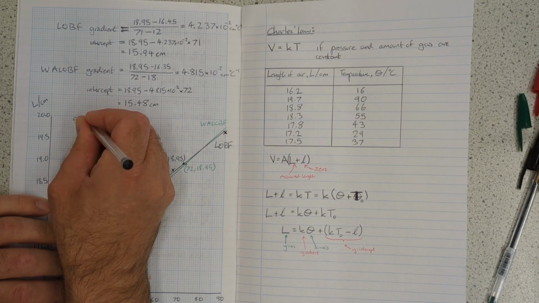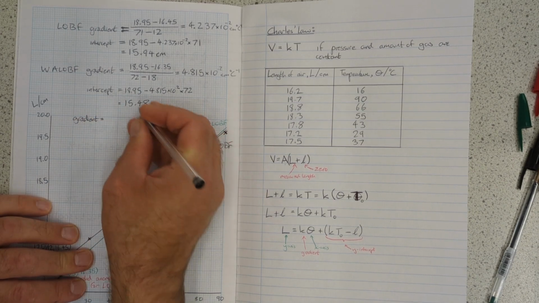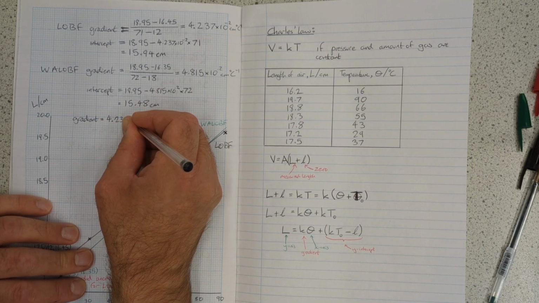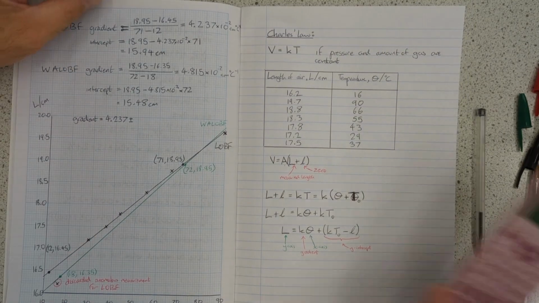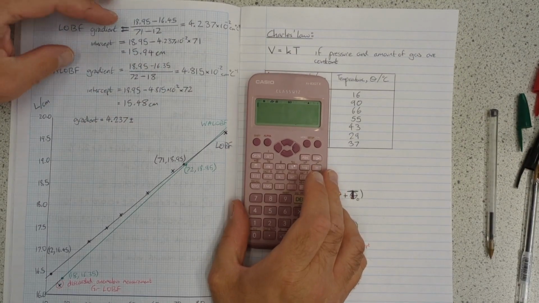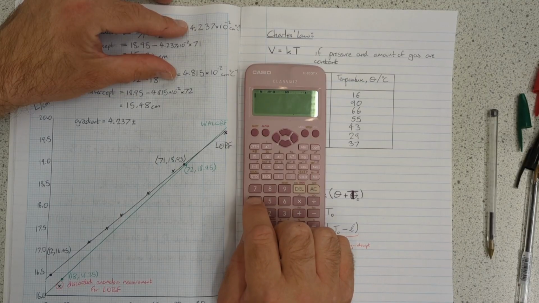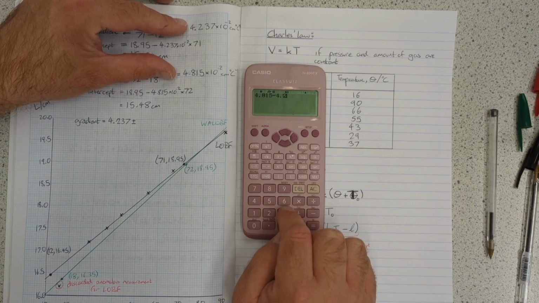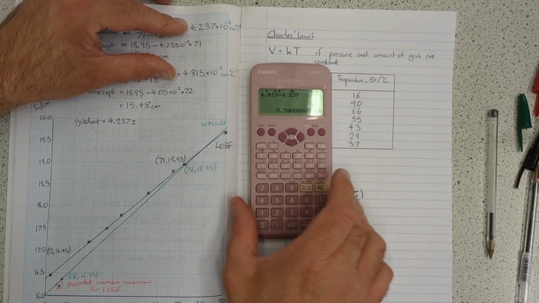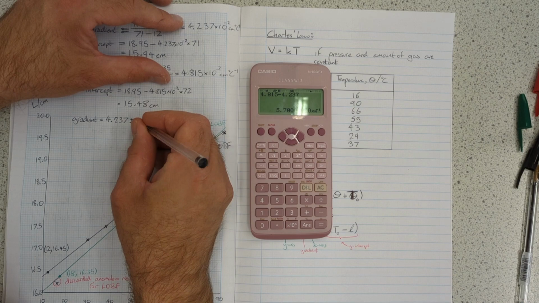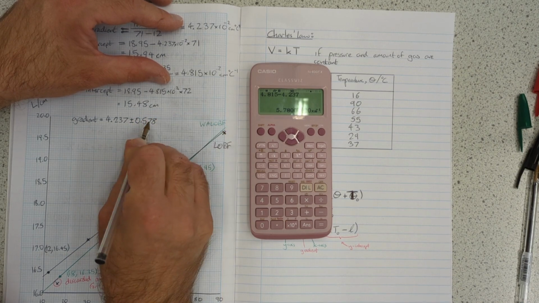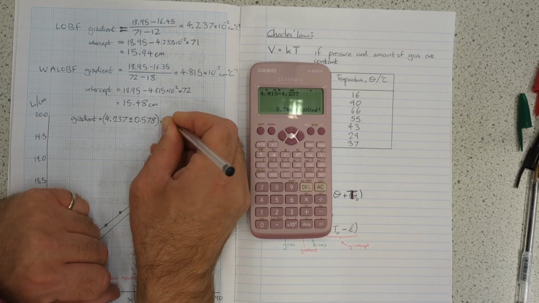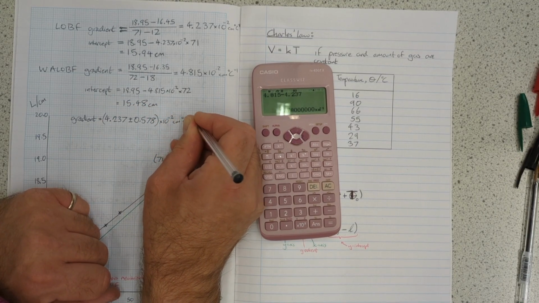So we're going to say gradient is going to equal, therefore, 4.237 plus or minus, let's just work it out. So it's going to be a difference between these two. 4.815 minus 4.237, it's all got the same power, 0.578. And obviously we would have to round away that last digit because we want two significant figure uncertainties, times 10 to the negative 2 centimeters per degree Celsius.